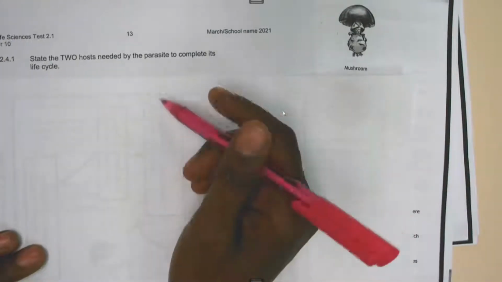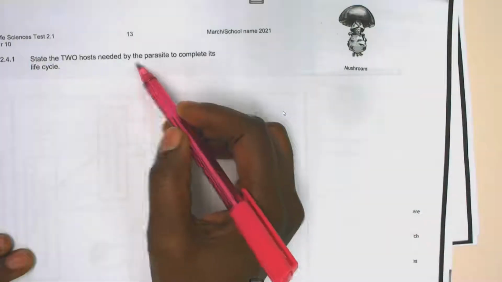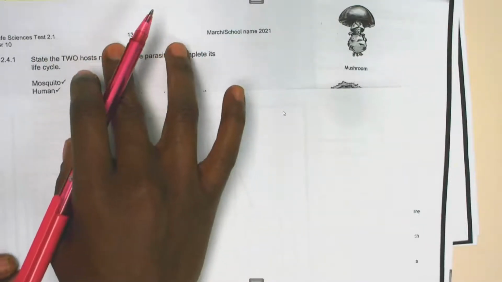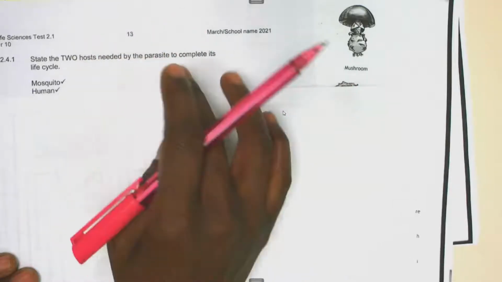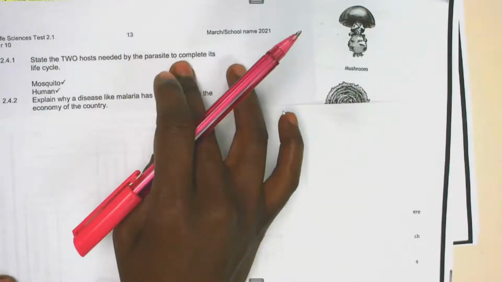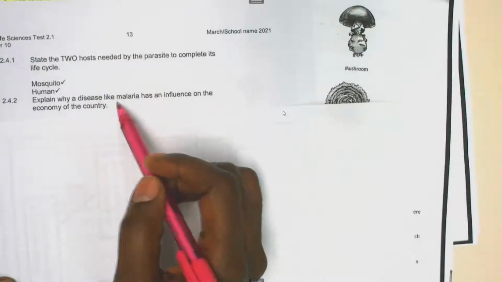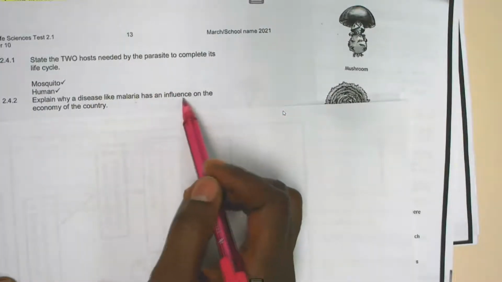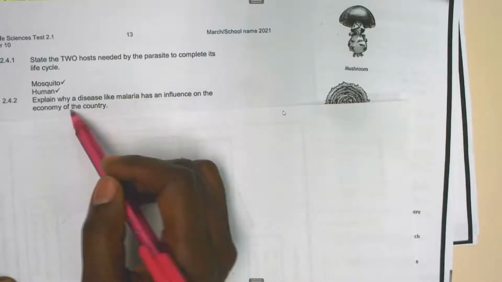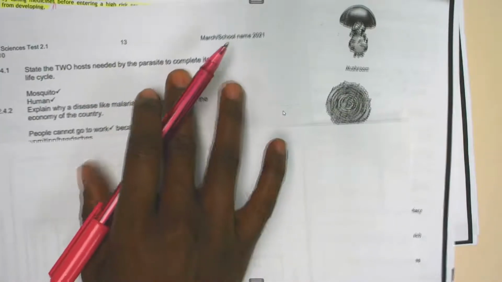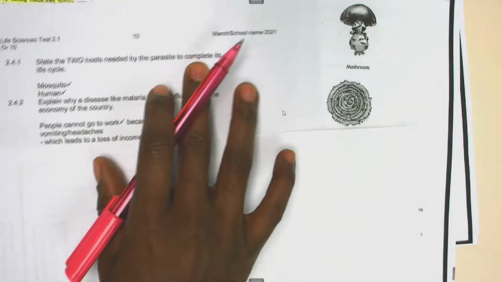Let us move to our questions. State the 2 hosts needed by the parasite to complete its life cycle. We know that the 2 hosts are mosquito and humans. And then the next question is: explain why a disease like malaria has an influence on the economy of the country? So this is how you have to answer this question.